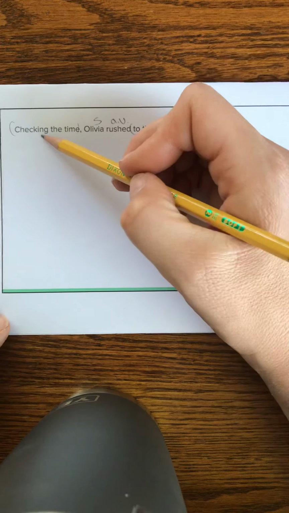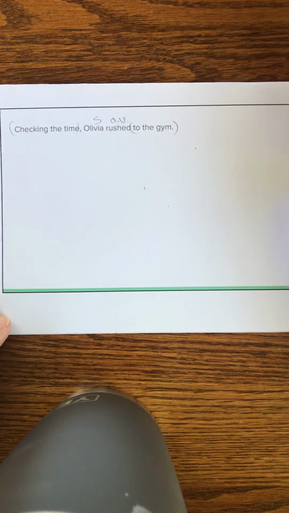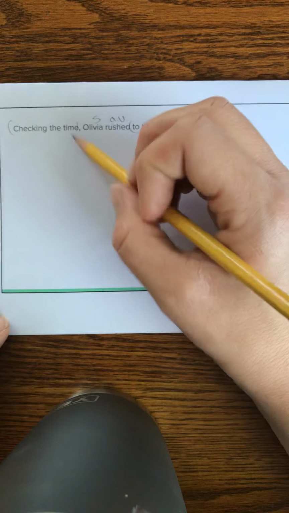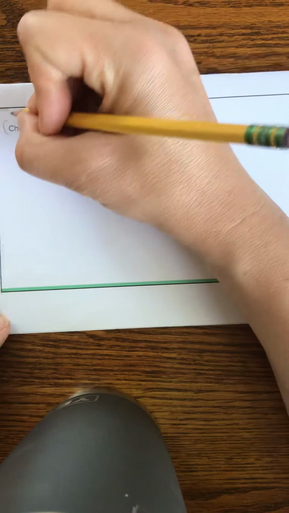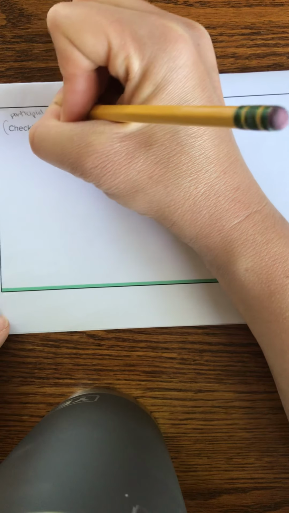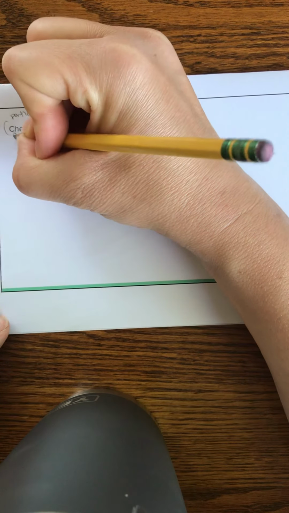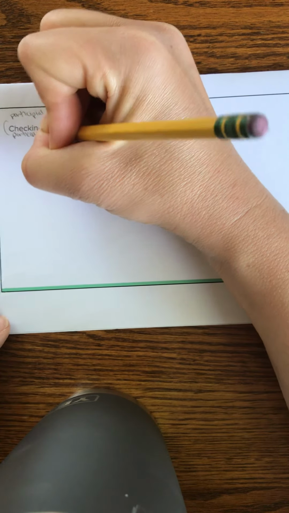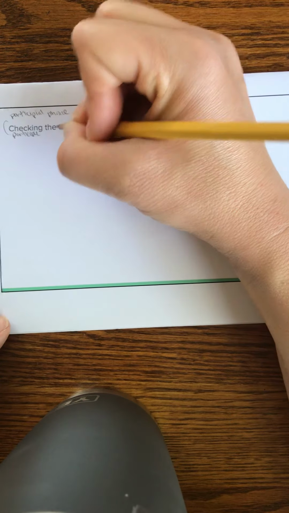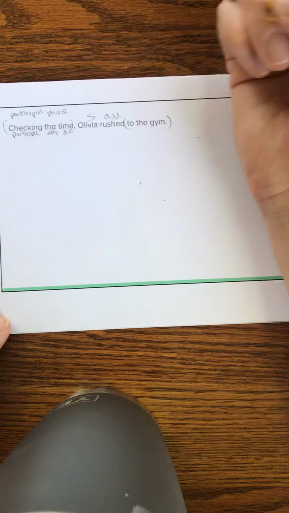It ends in ing. It's from a verb form, but it's not used in one of the noun spots. So it's describing Olivia. This is a participial phrase. We have the participle, checking, and the time is what she's checking. It's the direct object of the participle.